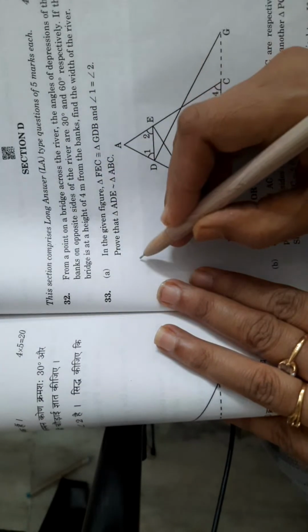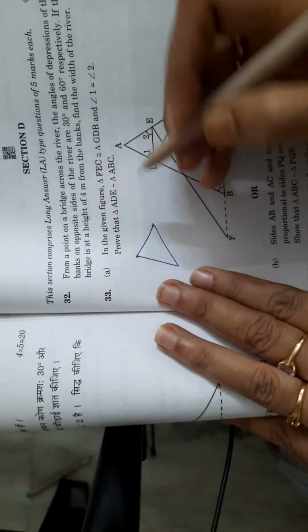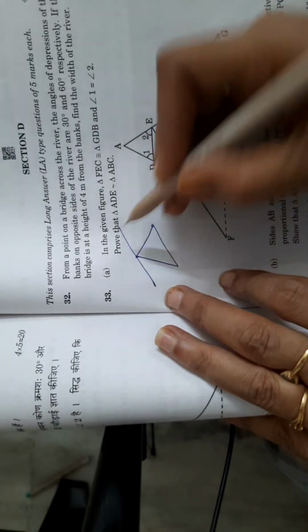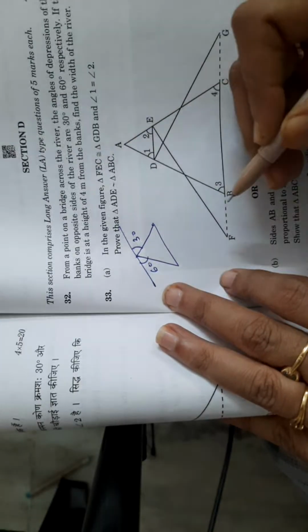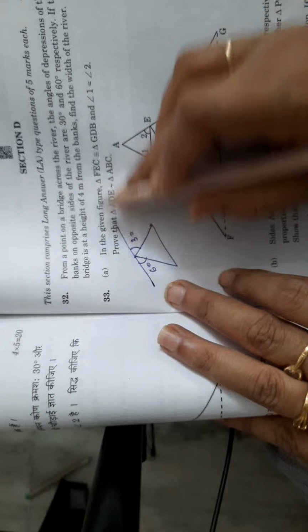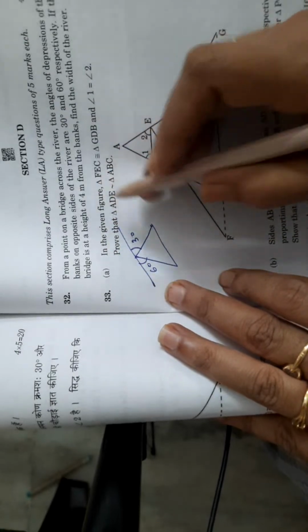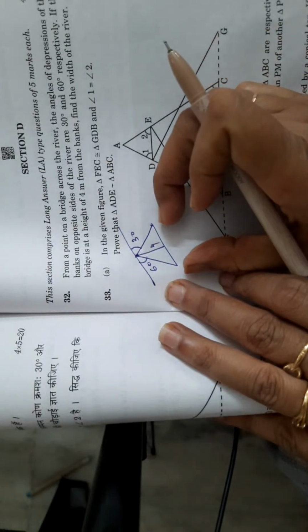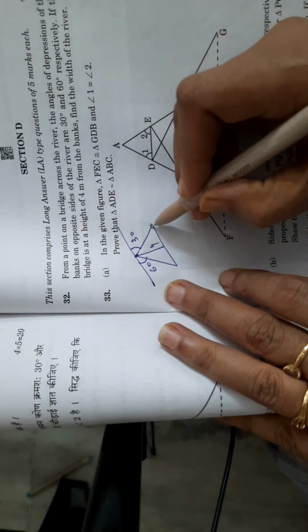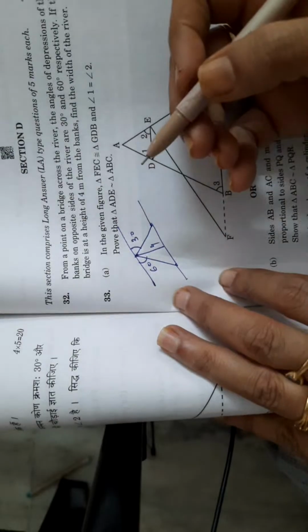So here the angles of depression are given to the two banks. One of the angles is given as 30 and the other is 60. The height of the bridge is 4 meters, so this is given as 4, and we need to find the width. So these two parts we are going to find out. Let's complete this side so that we can draw the angles.